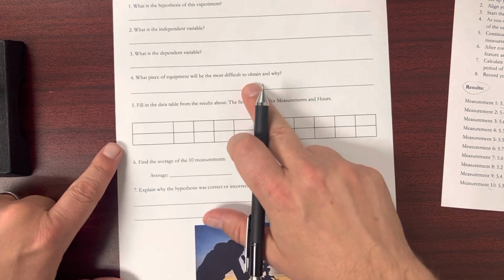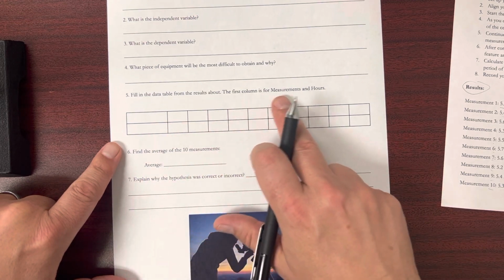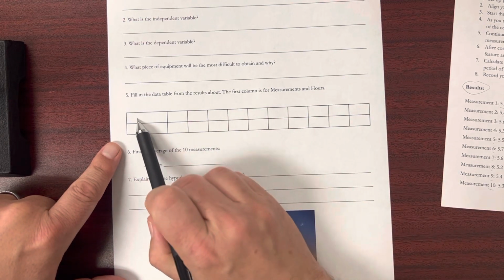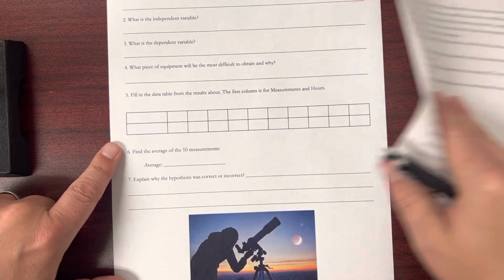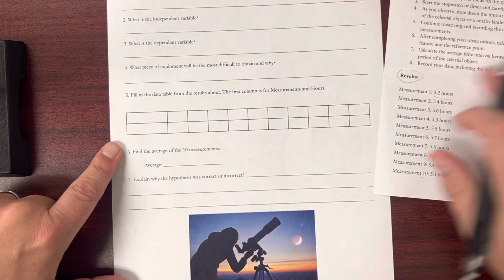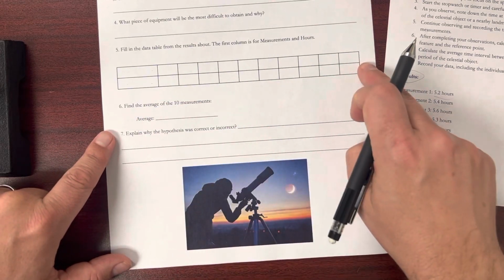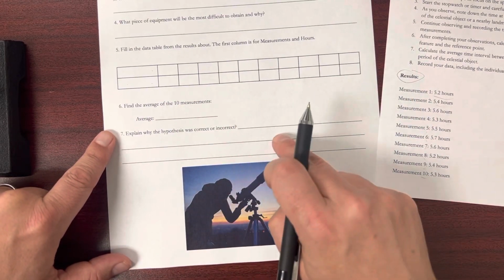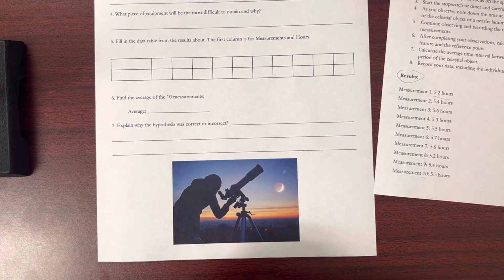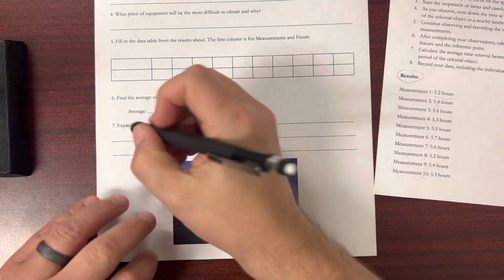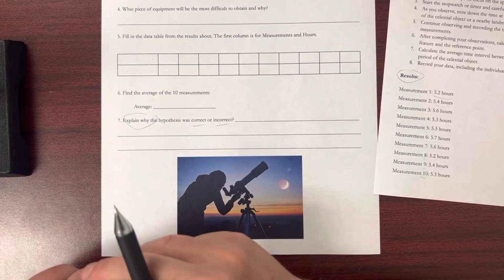You're looking at the equipment list, answering some stuff there, filling in this data table. First column is measurements and hours. So measurements here, hours here. And you're just putting in the information that was given to you here in a cleaner data table. Finding the average of those 10 measurements and then explaining whether the hypothesis as proposed was correct or incorrect. And you're actually not saying correct or incorrect, you're explaining why it was correct or incorrect.